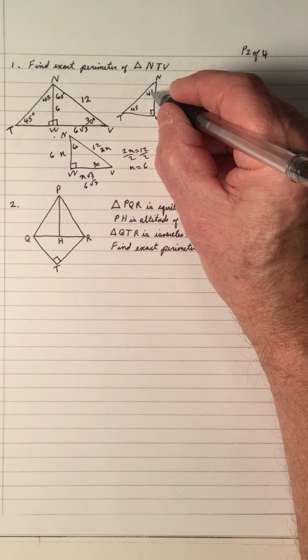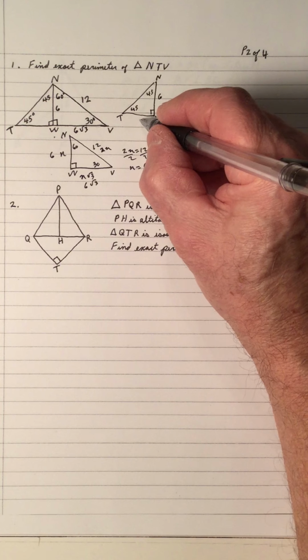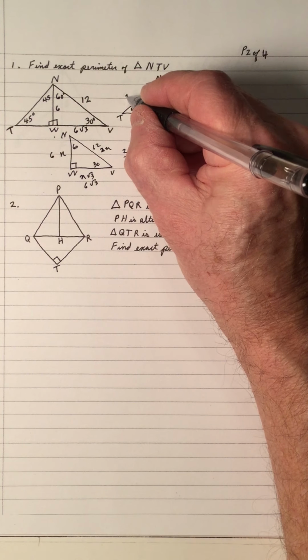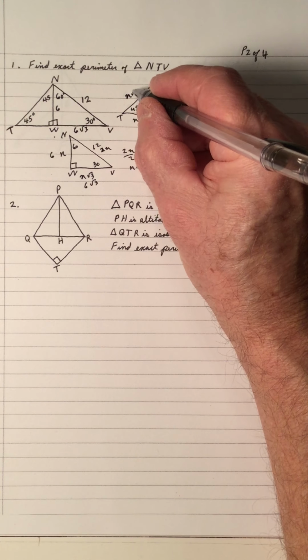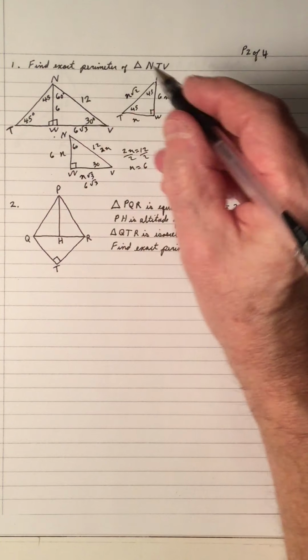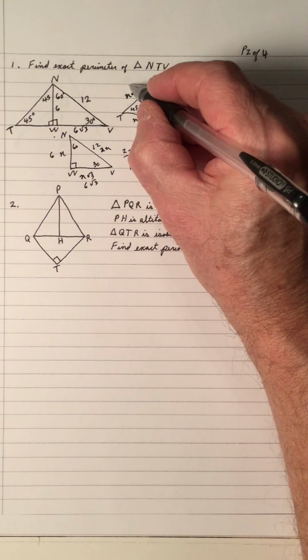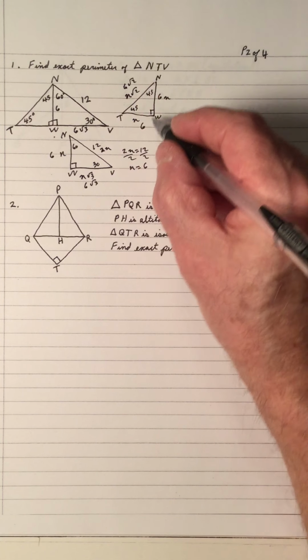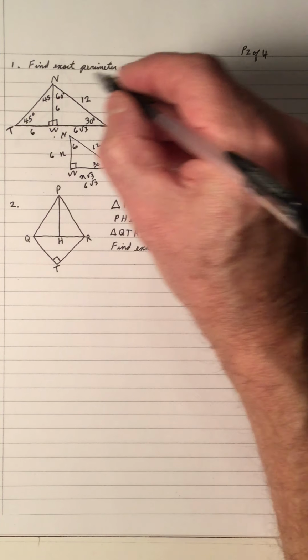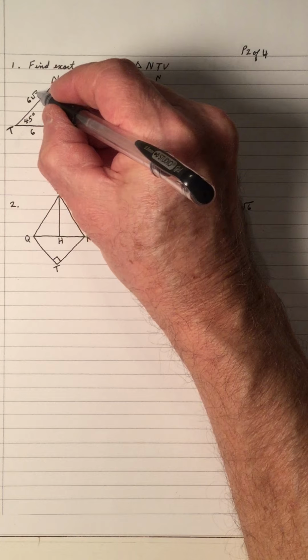Since two angles are equal, the sides are equal. So this is n, this is n, and this is n root 2. If that side is 6, this side is 6, and this side is 6 root 2. So go back: TW is 6, and TN is 6 root 2.